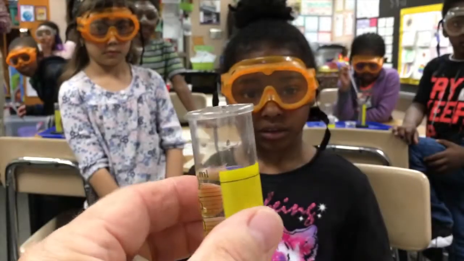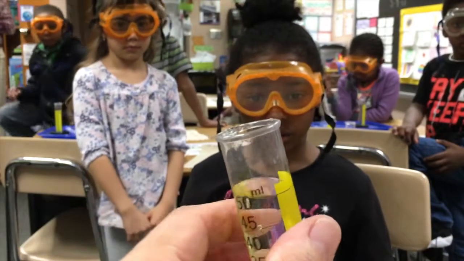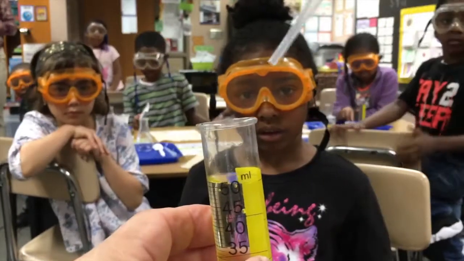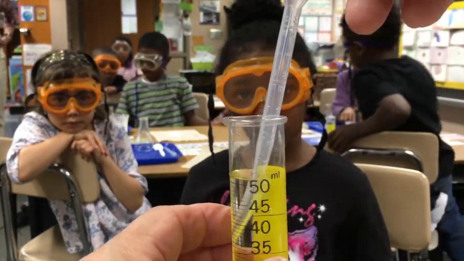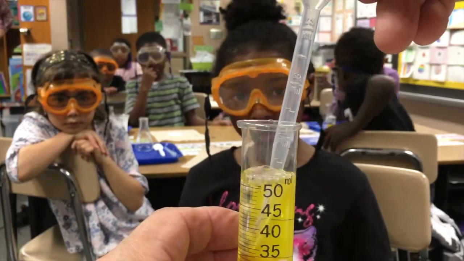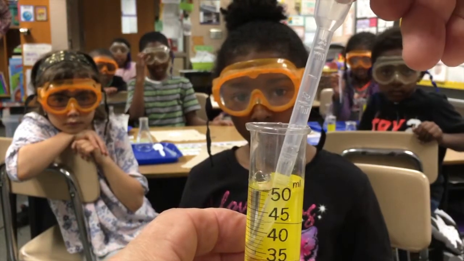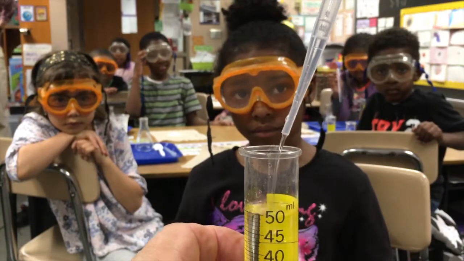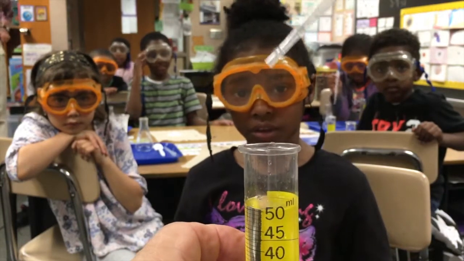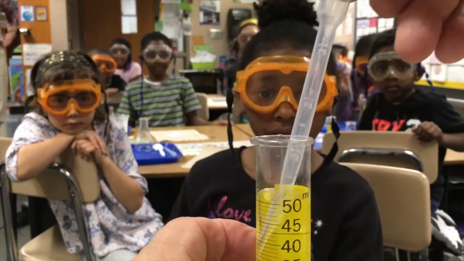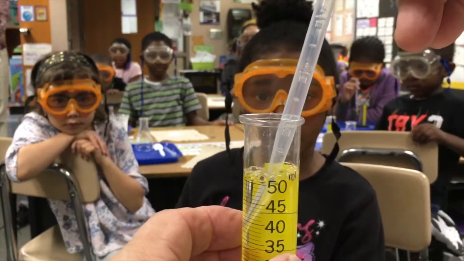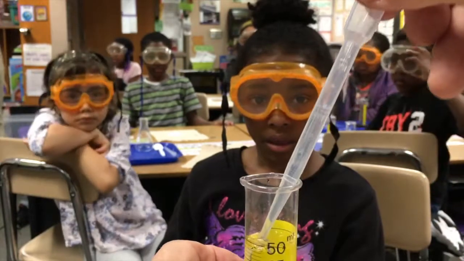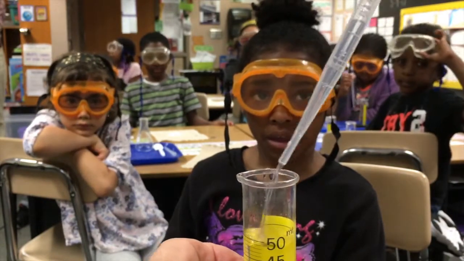Let me demonstrate what we're going to do. Here's your graduated cylinder that has the vinegar in it. Here's my pipette. It has air in it. I'm going to put my pipette in here, squeeze the air out, leave it in, and then let go, and the liquid goes back up. So let me go over that again. Put it down in the liquid, squeeze the air out, bubble, bubble, leave it in there, let go of it, and the vinegar will come up.